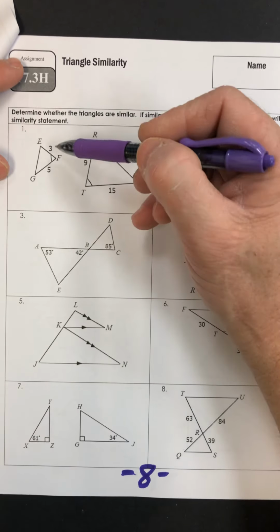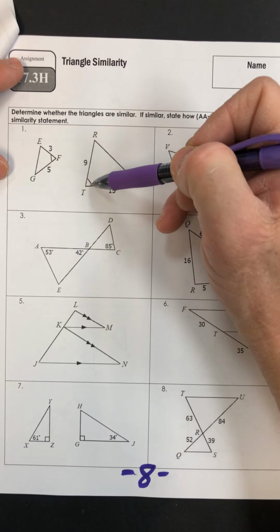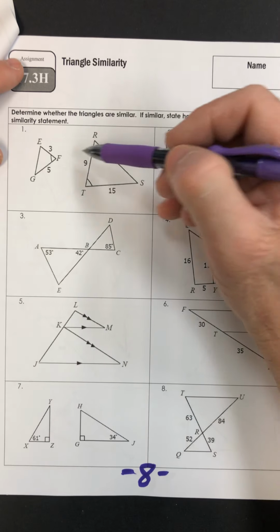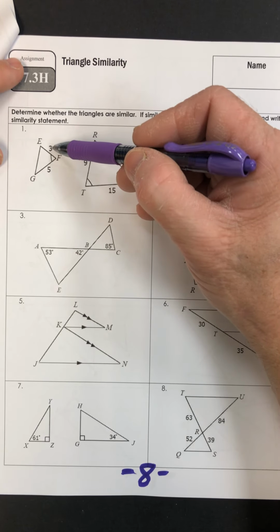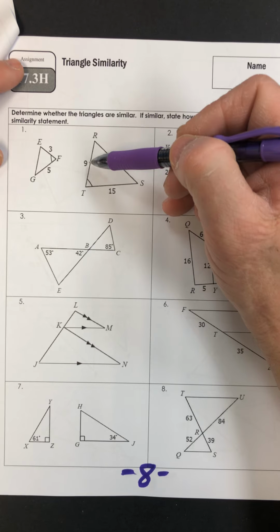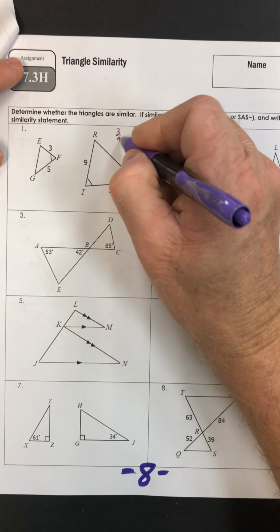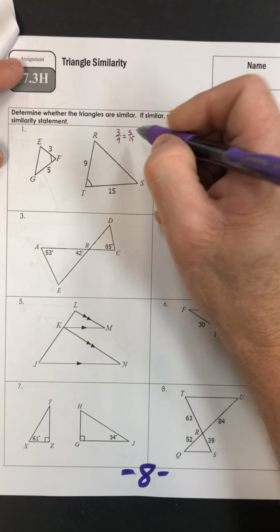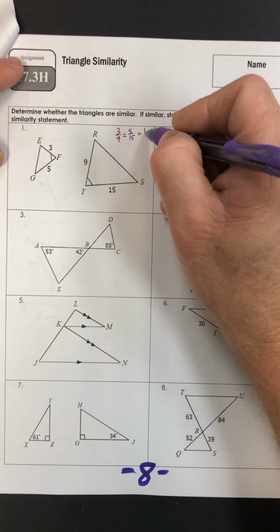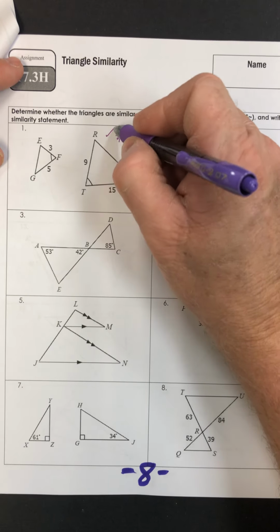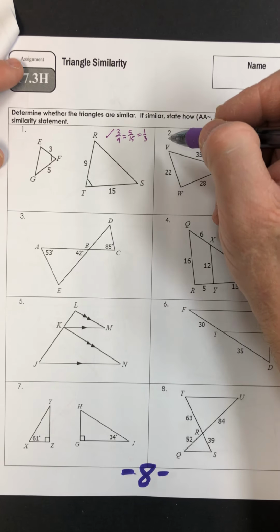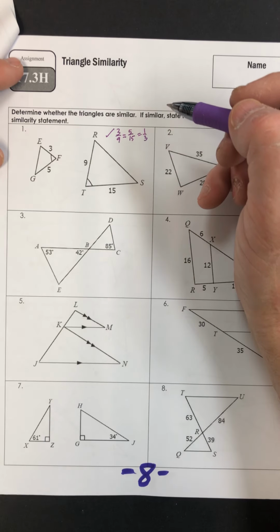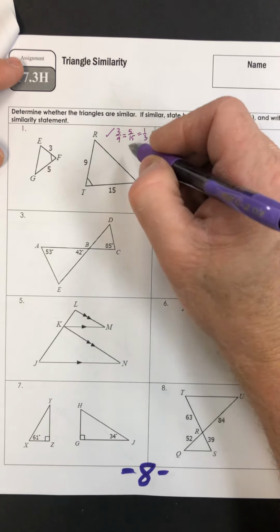Let's see, are they similar? Well, let's see. That angle right there, this looks like a possible side angle side similarity. Okay, so 3, the smaller of the two, would have to match up with 9, the smaller of those two. So does 3 over 9 match up with 5 over 15? Is that the same? That's 1/3 and that is 1/3. That does equal 1/3. So check with the ratios of the sides, and then the angle in between them, angle F and angle T, are the same. So that checks the other box of similarity. So this would be yes.